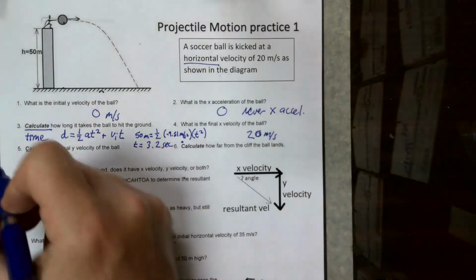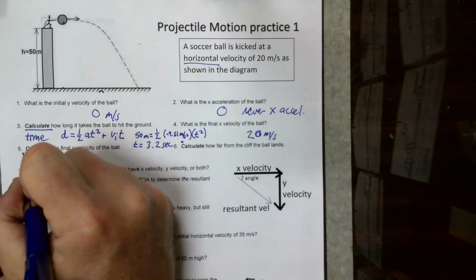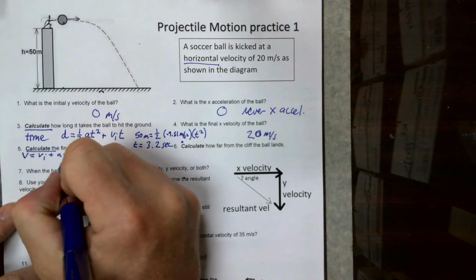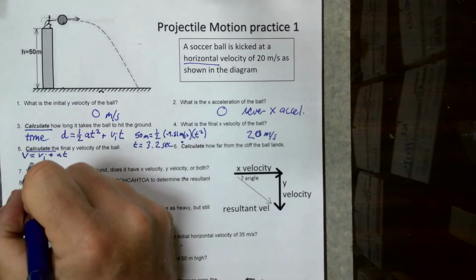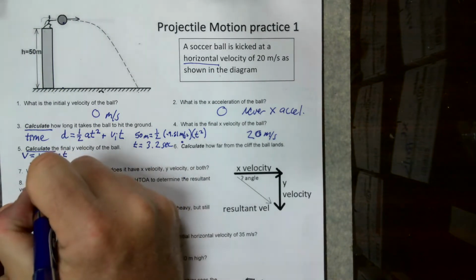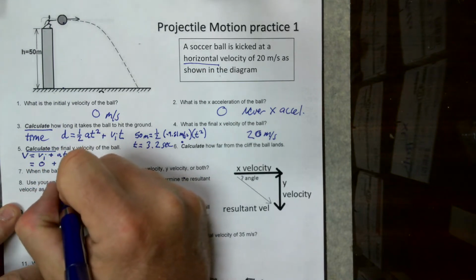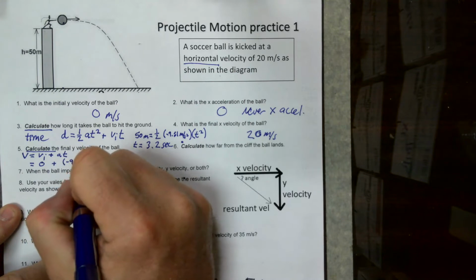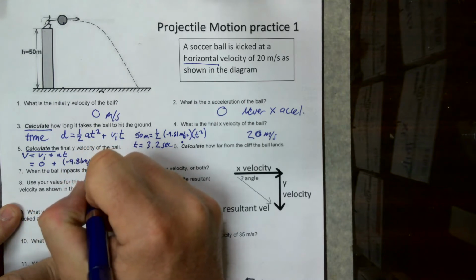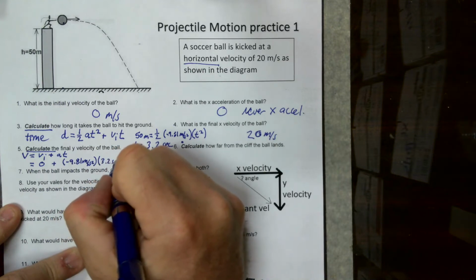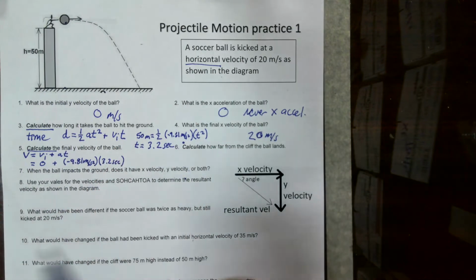So I'm going to use this formula. V equals the initial velocity plus acceleration times the time. So my initial velocity in y was 0. My acceleration is negative 9.81 meters per second squared. And I know my time is 3.2 seconds. So now let's pause, punch the numbers in the calculator. Let's see what we get.